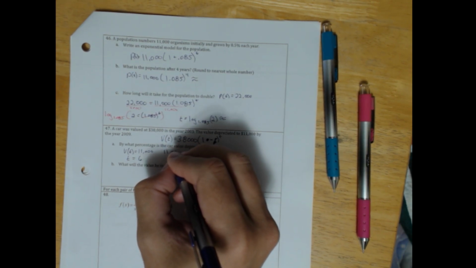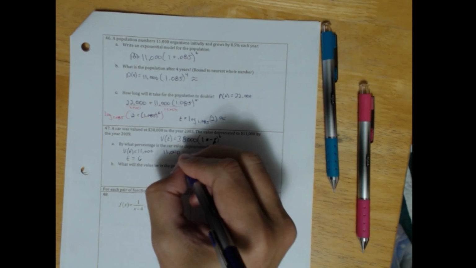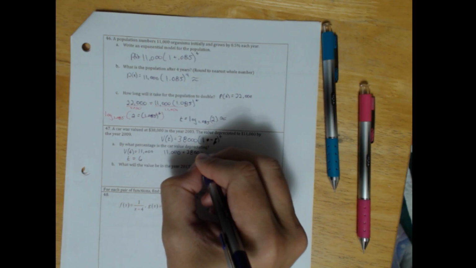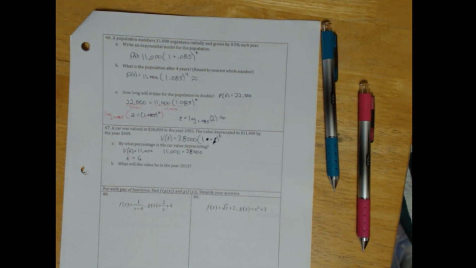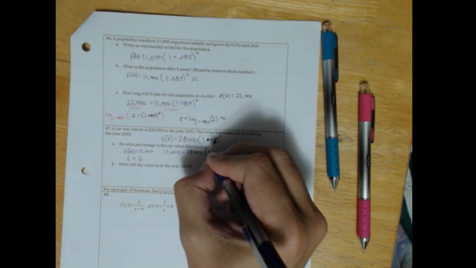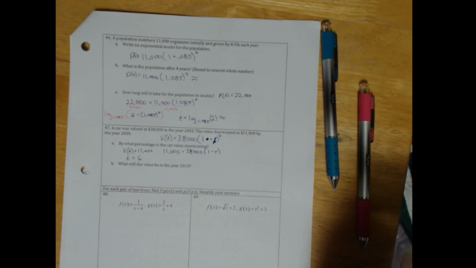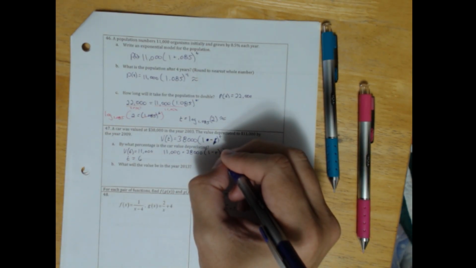So we have 11,000 is equal to 38,000 times 1 minus r to the sixth power.